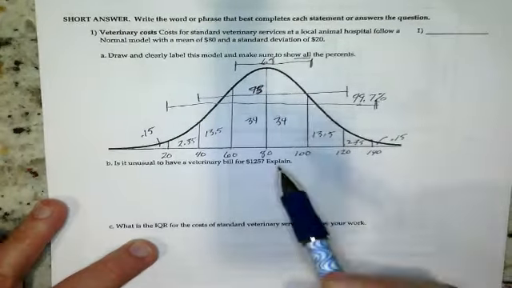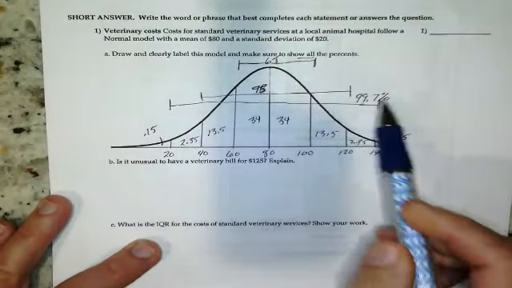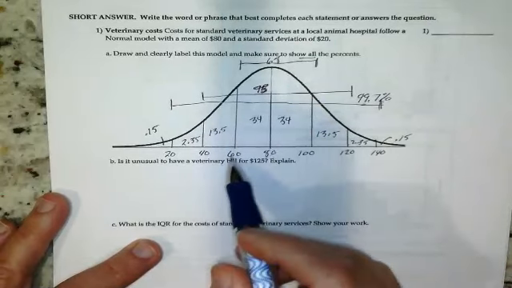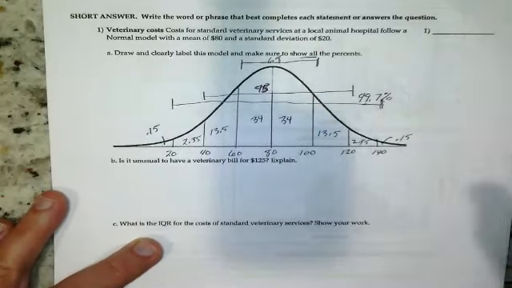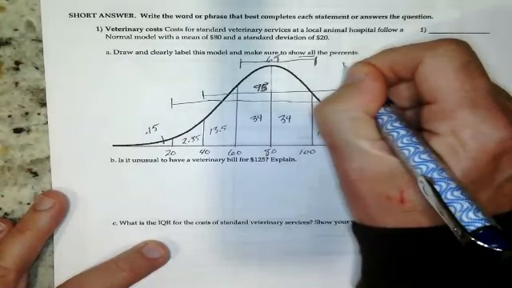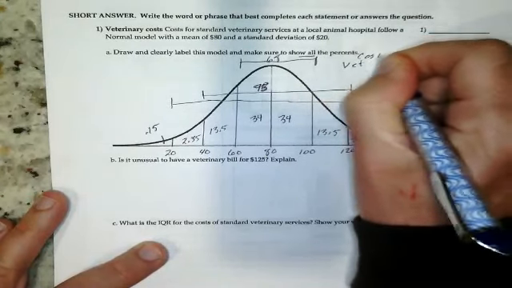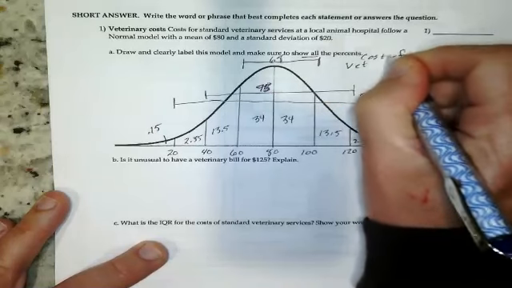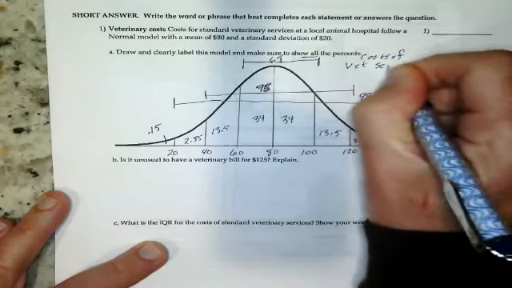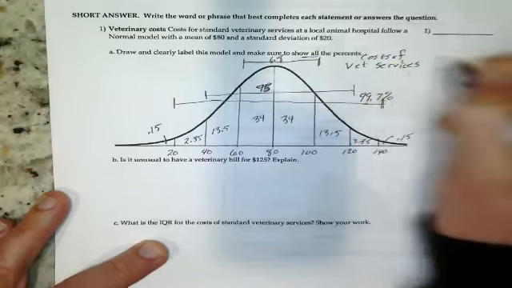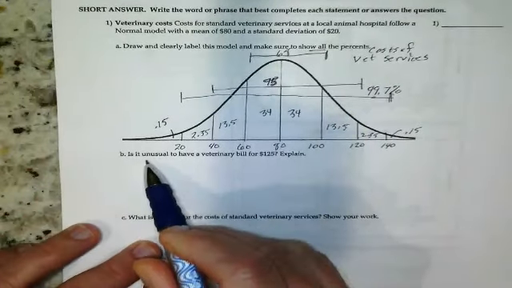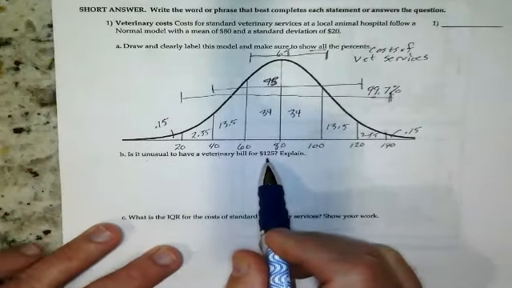It said all the percents. A lot of you didn't put that as 68, 95, 99.7. Some of you didn't put the numbers across. Okay. So this is cost of vet services for a title. Okay. Is it unusual to have a vet bill of $125?